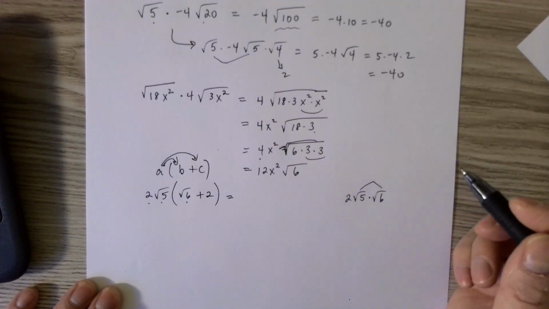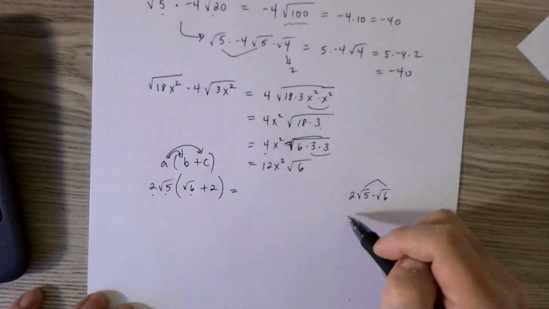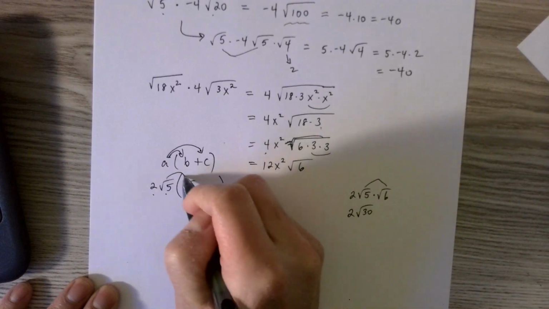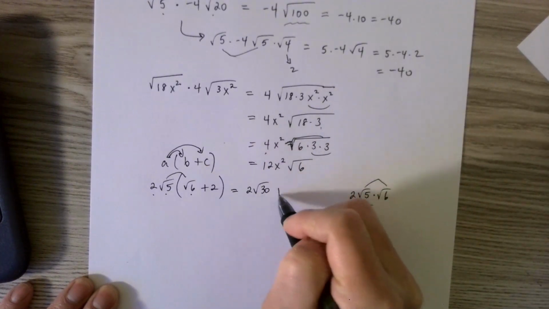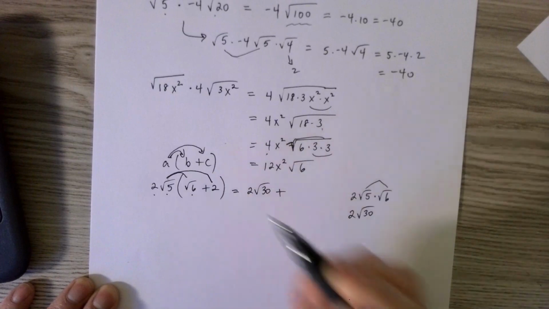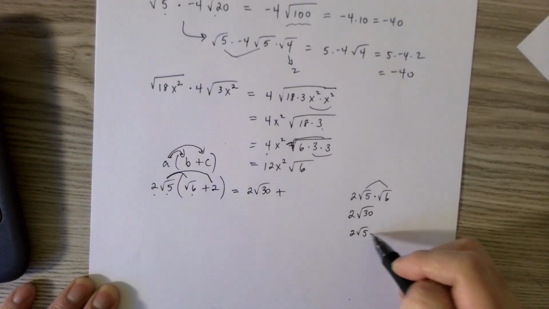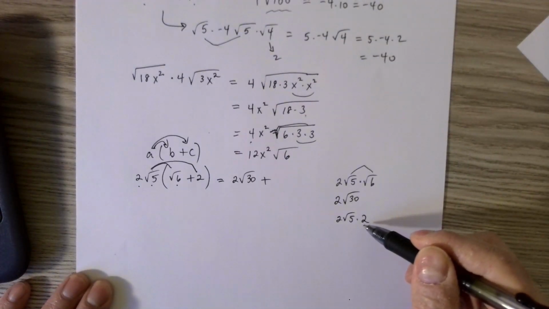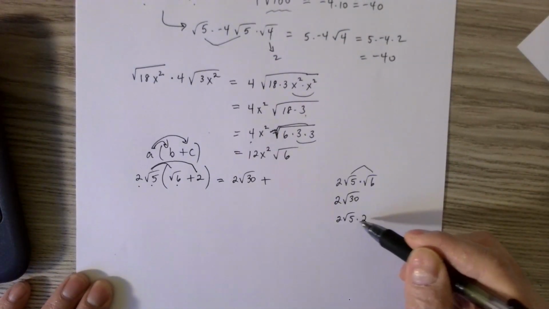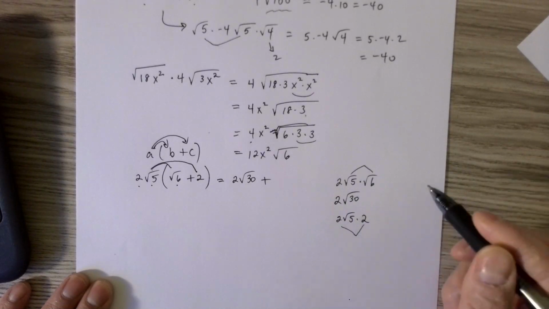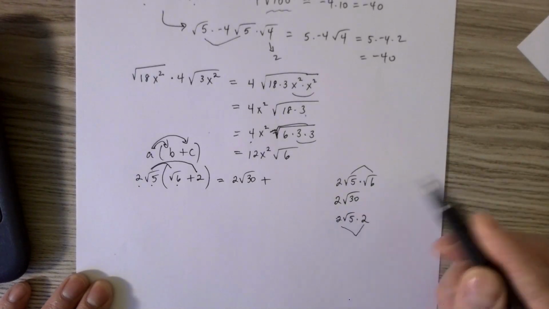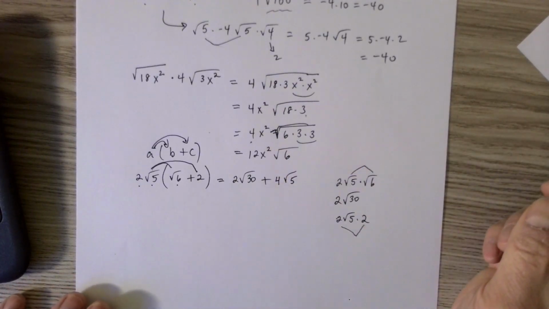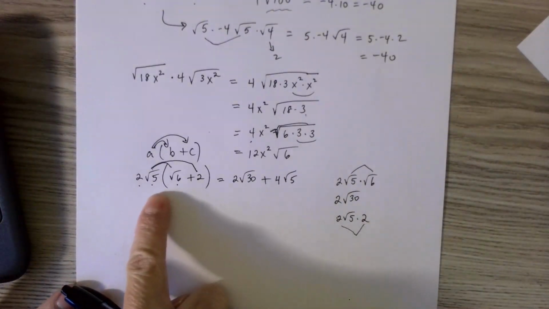And I'm allowed to put the 5 and the times 6 under 1 rad, 2 rad 30. So this times this is 2 rad 30. And then plus 2 rad 5 times 2. Okay, that 2 is not under the rad, so I may not multiply it with the 5, but I may multiply the 2 with the 2 here, because that's not under the rad either. So the product is 4 rad 5. And that's all you do, because we're just using distributive property.